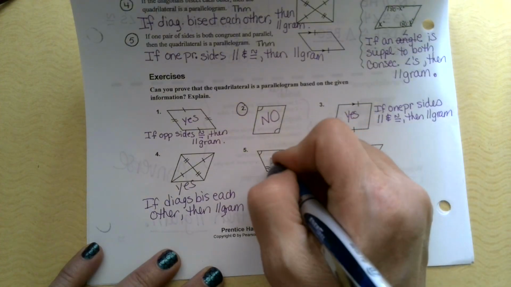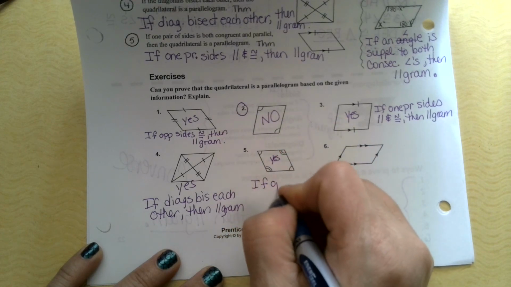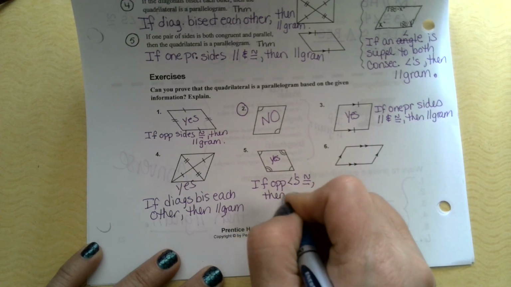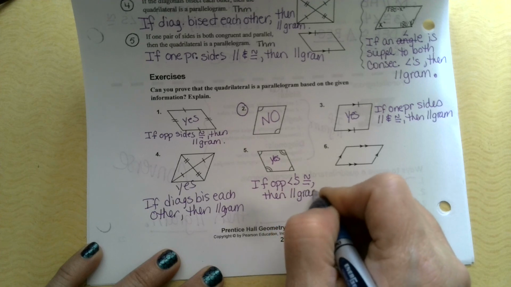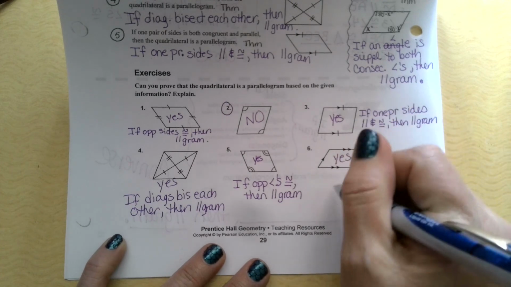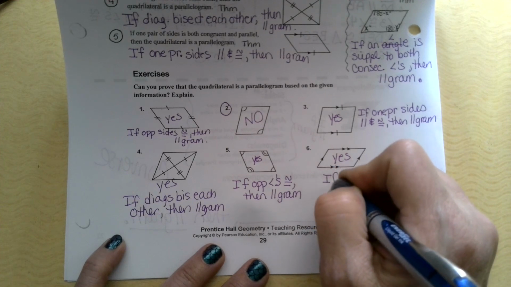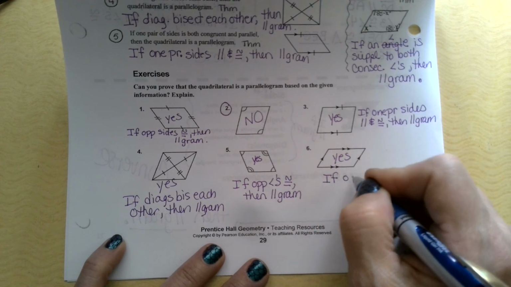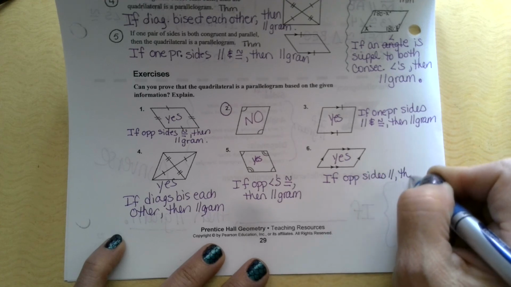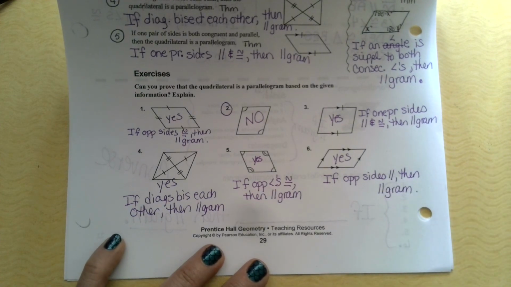Number 5 is yes, it's showing opposite angles are congruent. So if opposite angles are congruent, then you have a parallelogram. And number 6, this is yes. This is opposite sides are parallel, which is the definition of a parallelogram, but we have to write it as a theorem or converse. If opposite sides are parallel, then it is a parallelogram. That is the converse of the definition.